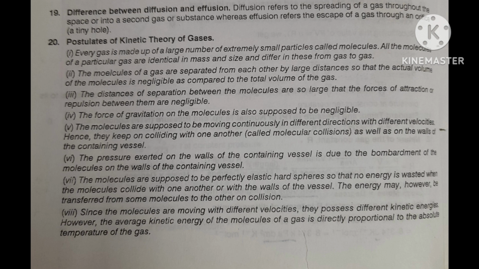And now the last point, 8th, I am telling you. Since the molecules are moving with different velocities, they possess different kinetic energy. You remember, since the molecules are moving with different velocities, it means they possess different kinetic energy. However, the kinetic energy of the molecules of a gas is directly proportional to the absolute temperature of the gas.